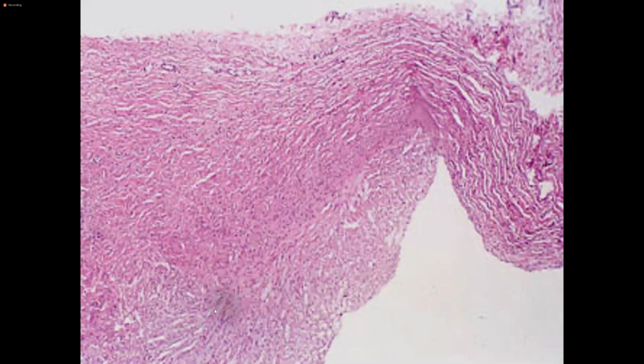So please differentiate when we say that there is unequal pulses between the upper limbs and the lower limbs, and when we say absent pulses in the lower limbs. Total absence of pulses can be seen in patients with ruptured abdominal aortic aneurysm.